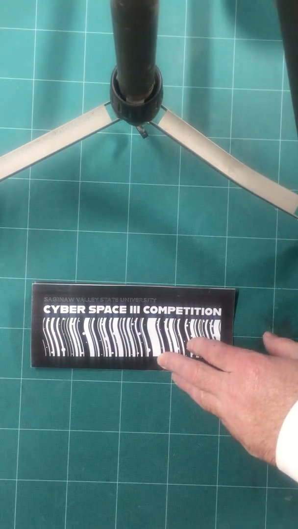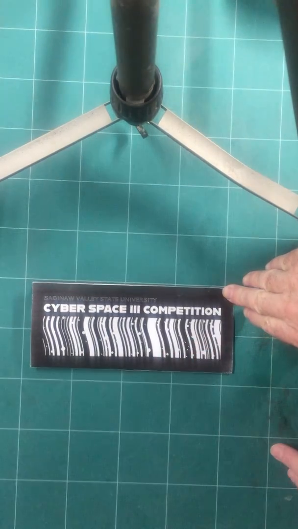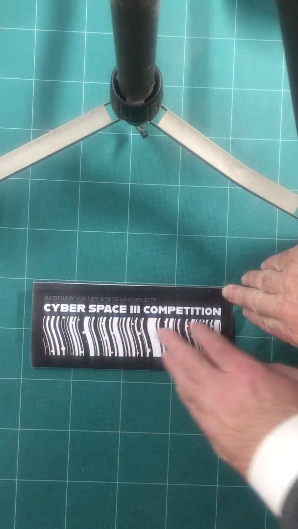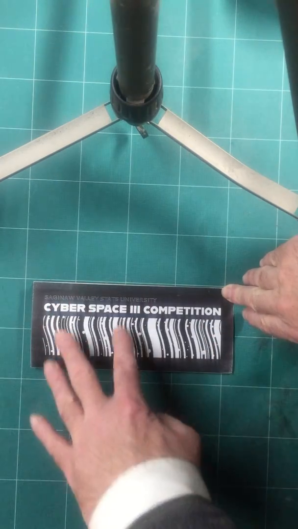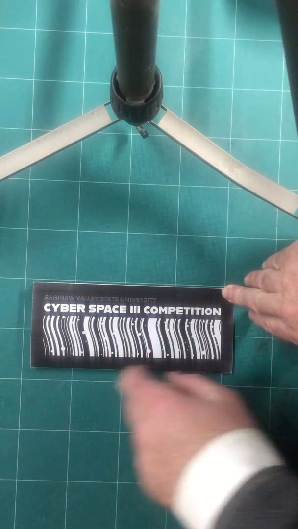All right, let's make a little video here, kind of explain what's going on. First off, let me say I really enjoy this graphic. It feels very much aligned with cyberspace as a competition, so excellent.